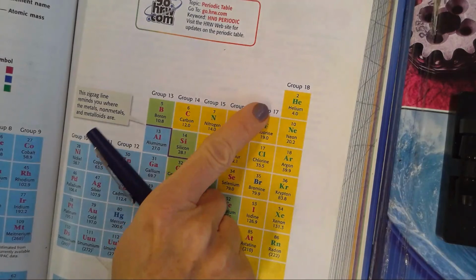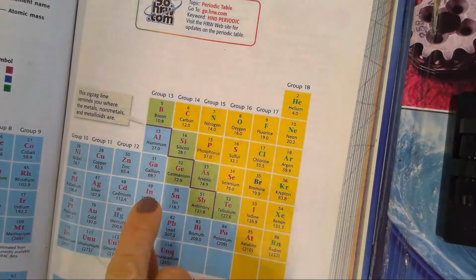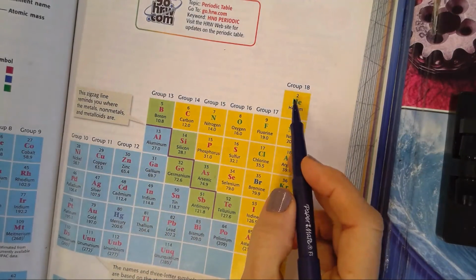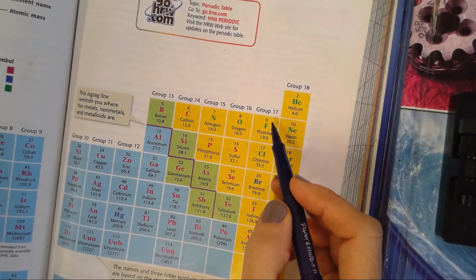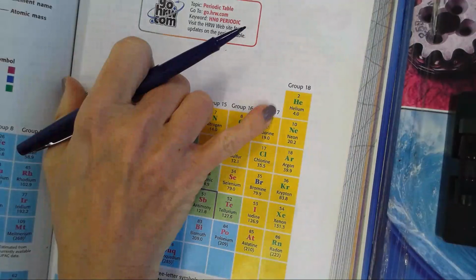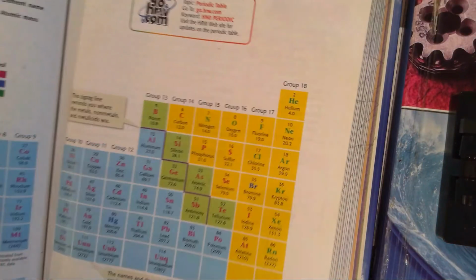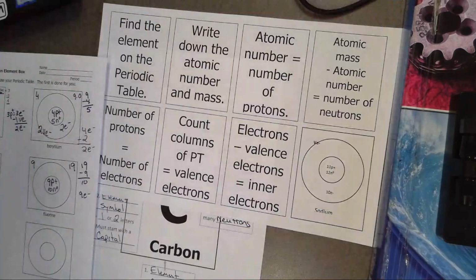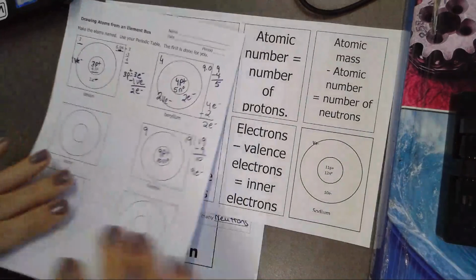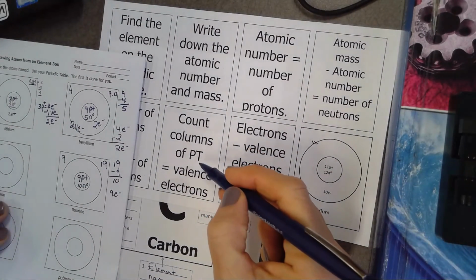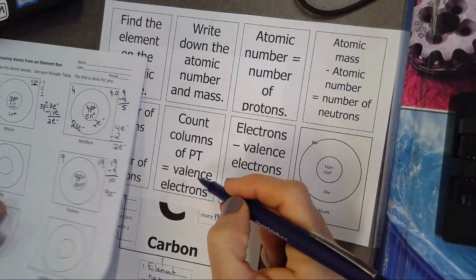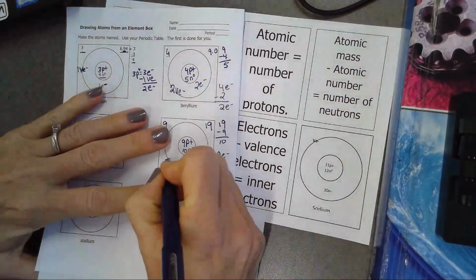I have 7 valence electrons. You can't ever have more than 8. So if you're thinking 17, that doesn't make sense. So it's only going to be 7, especially because I only have 9 total. So in this case, I count the columns of the periodic table. It was in column 7. So I have 7 valence electrons. So I'm going to do 7 VE here.